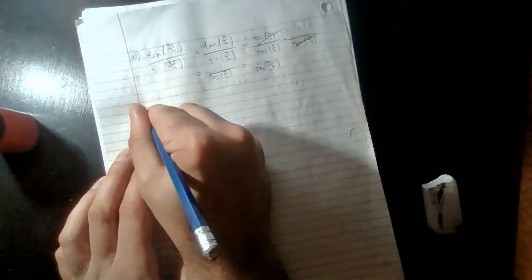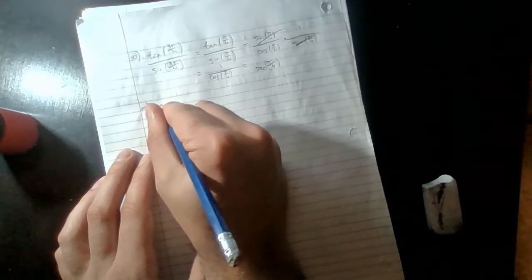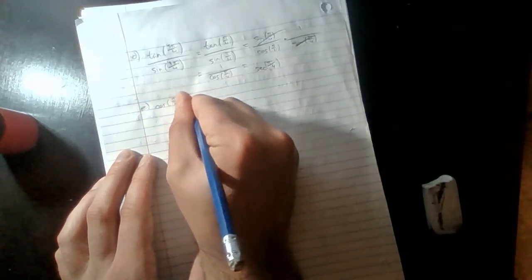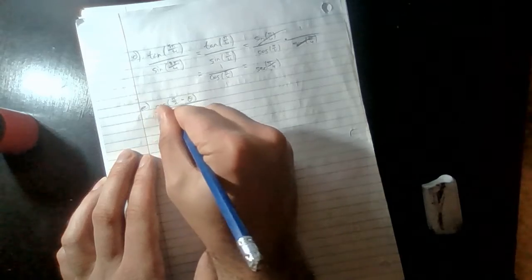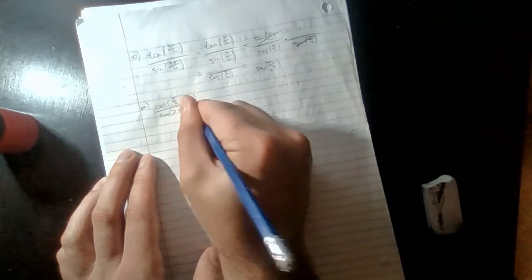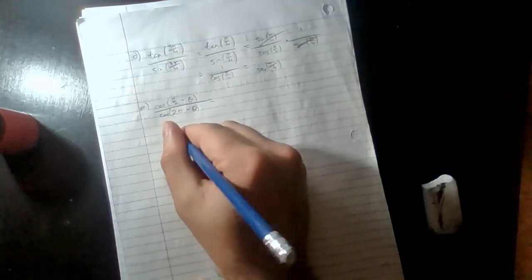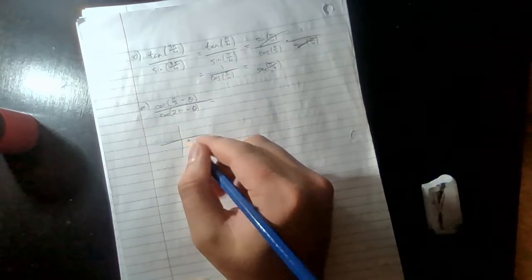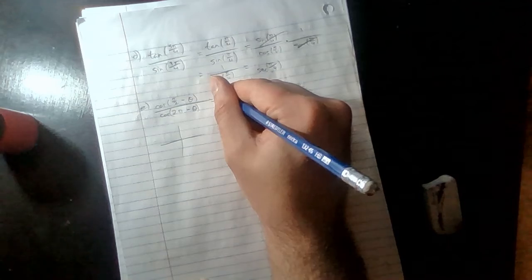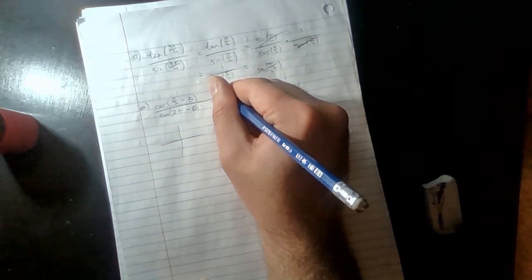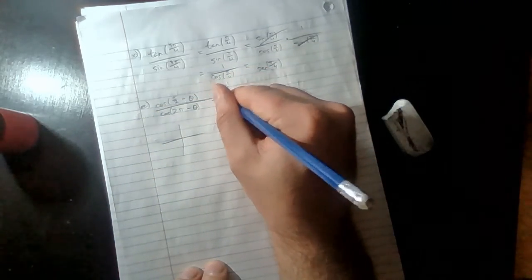And last but not least, cos of pi over 2 minus theta over cos of 2 pi minus theta. Cos of pi over 2 minus theta is one of our cofunction identities. Sorry, I'm making sure I'm not looking at the wrong one. Yes, it is one of our cofunction identities, and that's equal to sine of theta.